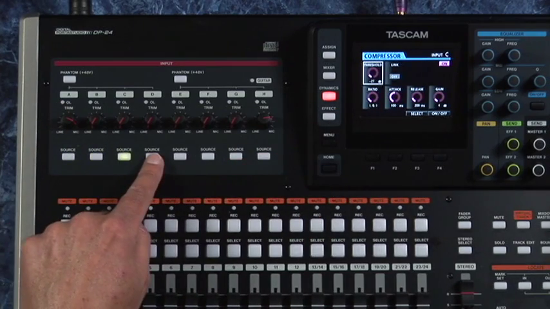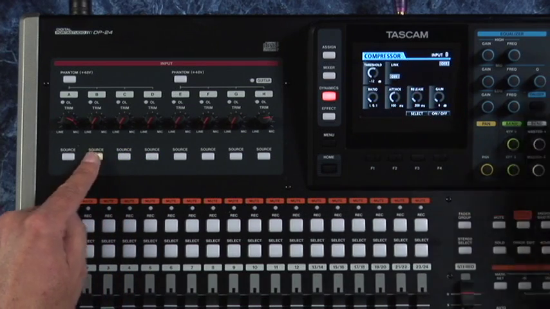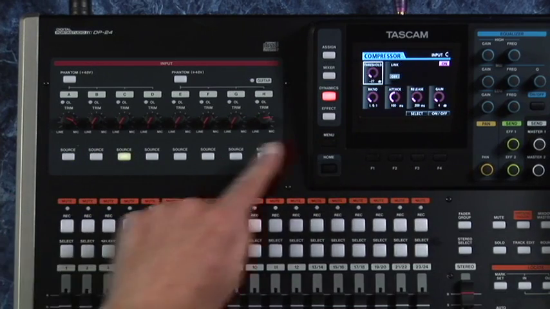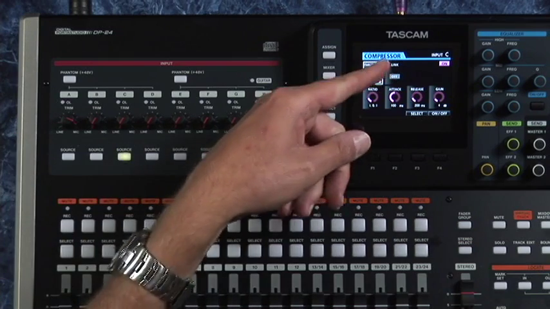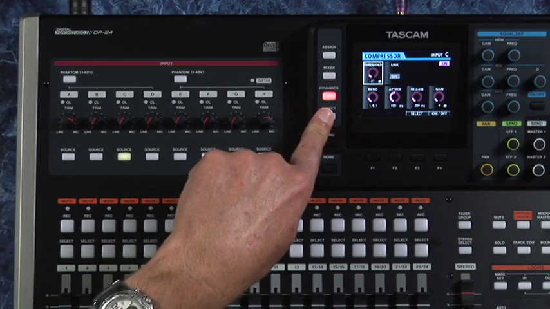So let me just put that back to compressor, and you can see right here, they can have different settings per input. In other words, some can be on, some can be off, and then you can change the threshold or the ratio and anything like that. That can be independent for these guys, but they all need to share the same effect type. Does that make sense?